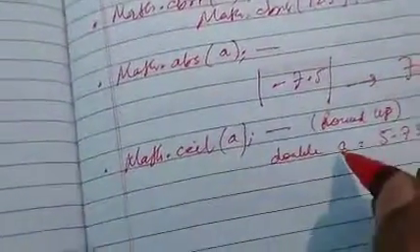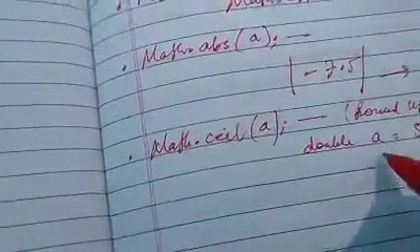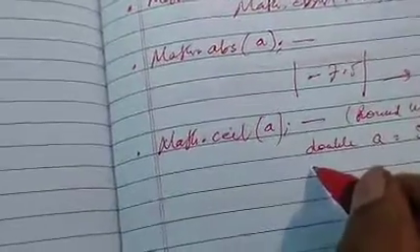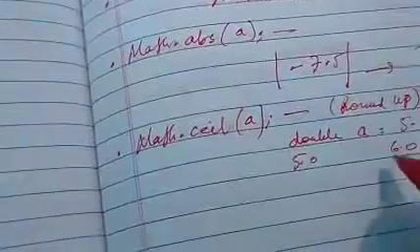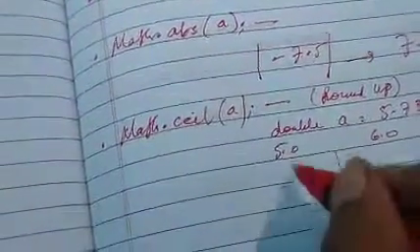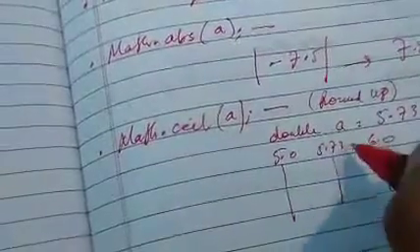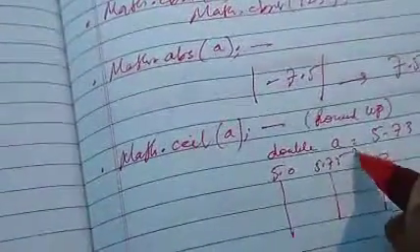It only moves to the next higher level. 5.73 lies between two positive integers, 5.0 and 6.0, so it moves to the higher level.